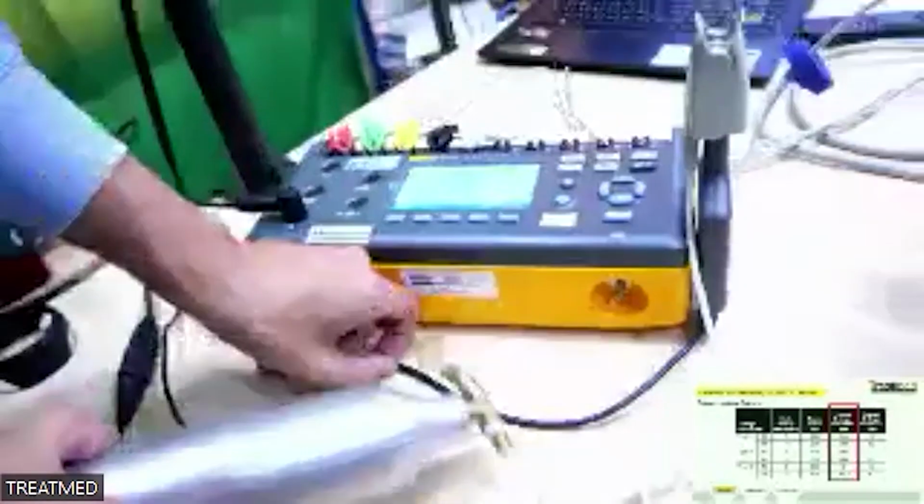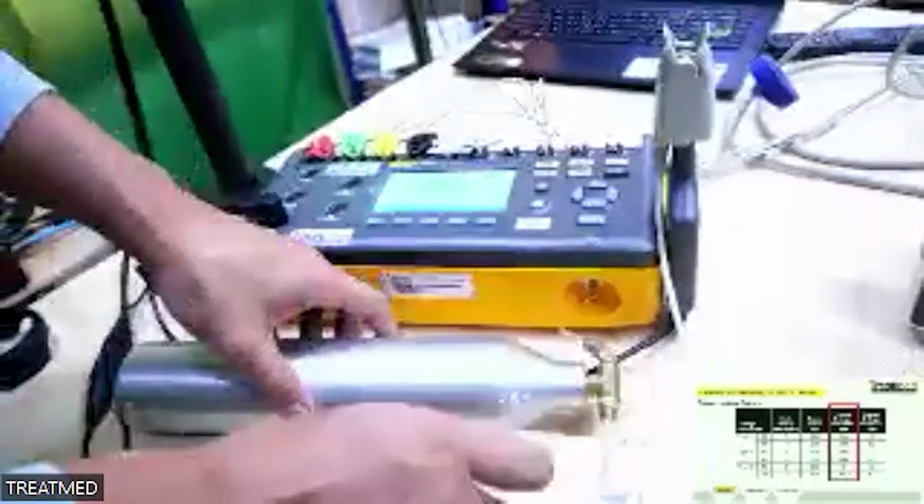Sorry, we are finding some necessary parts for the connection of the NIBP.